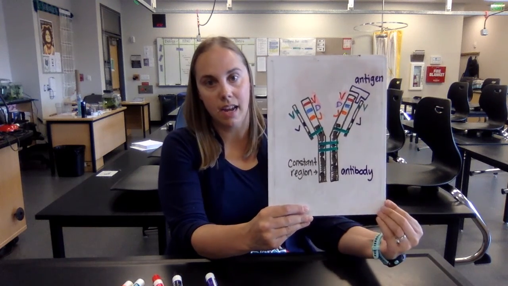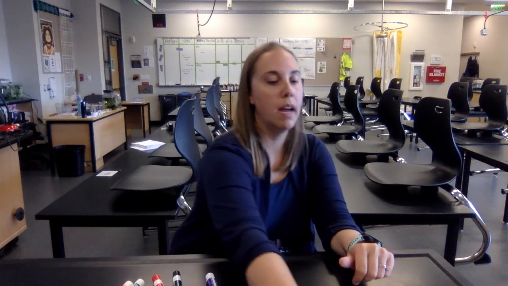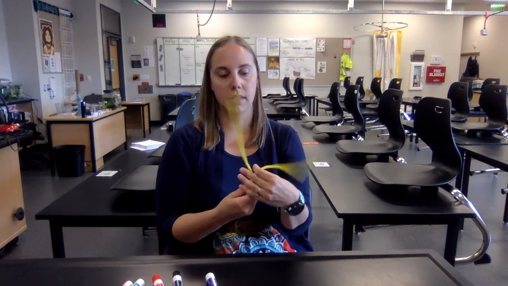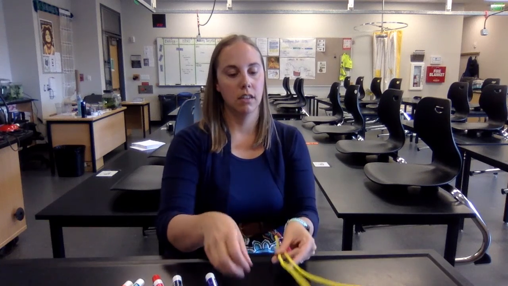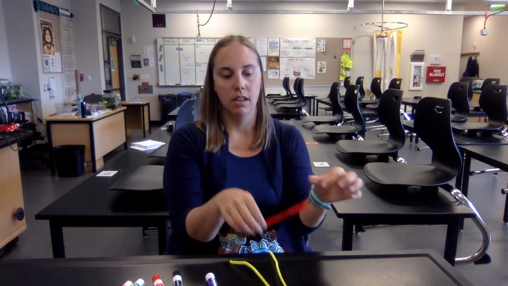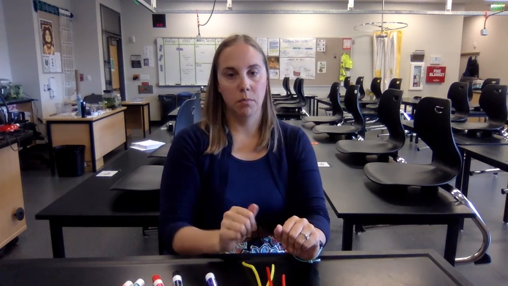We're going to make it now using pipe cleaners. So you are going to need 2 pipe cleaners that are the same color and the same size. So 2 pipe cleaners that look like this. You are going to need 1 pipe cleaner that's a different color that's cut in half. That's going to be our light chains. And then you're going to need 1 sparkly pipe cleaner that is cut into 4 pieces. So I'm going to give you a second to get those, and then we'll move on.